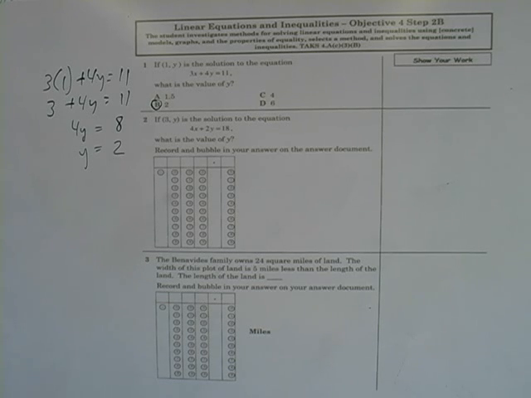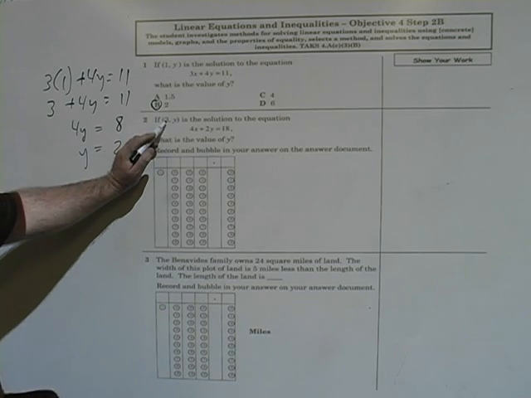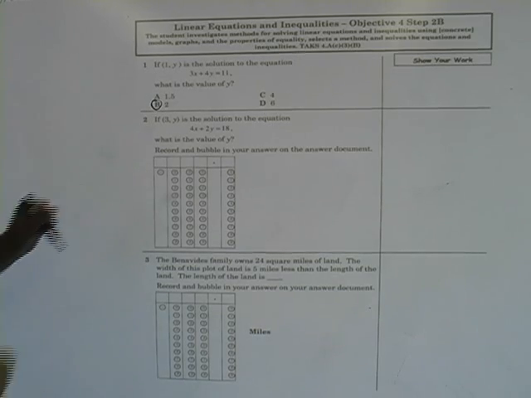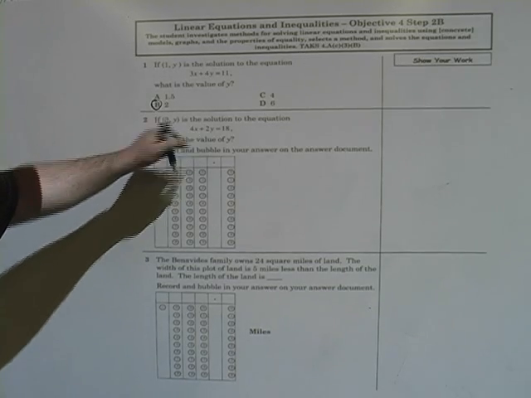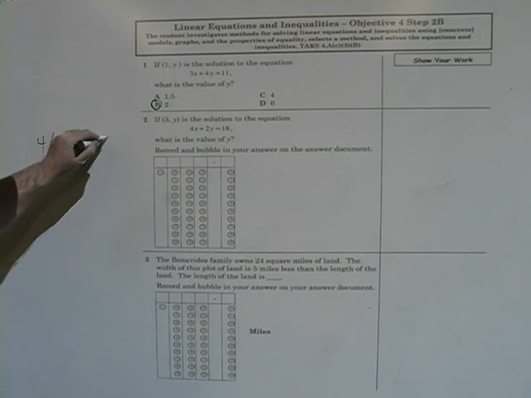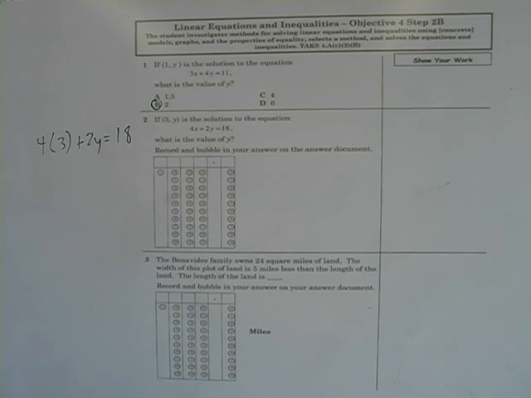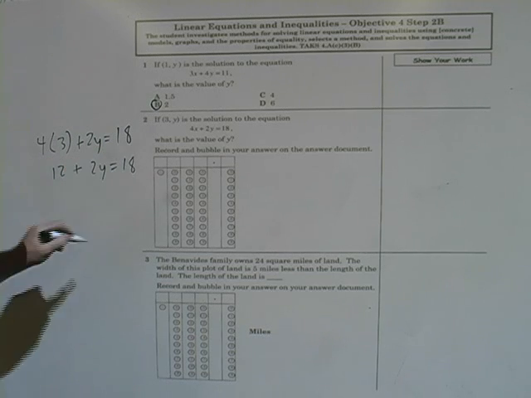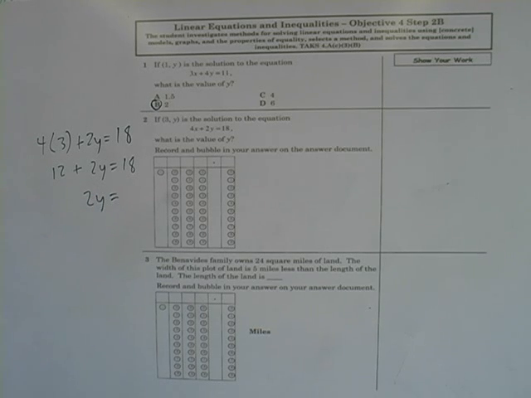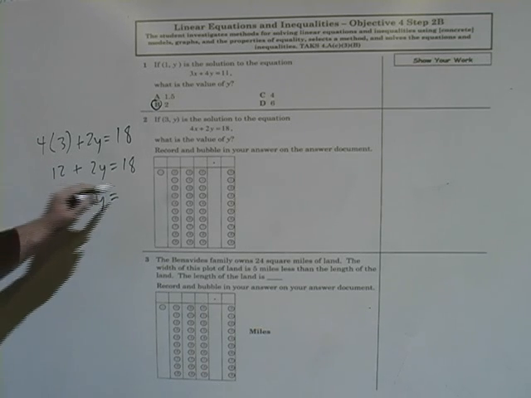Number 2, we're told that x is 3. So I plug that in there. I get 4 times 3 plus 2y equals 18. 12 plus 2y. 2y equals, subtract 12.